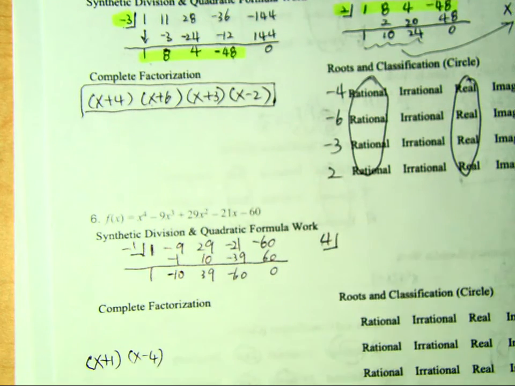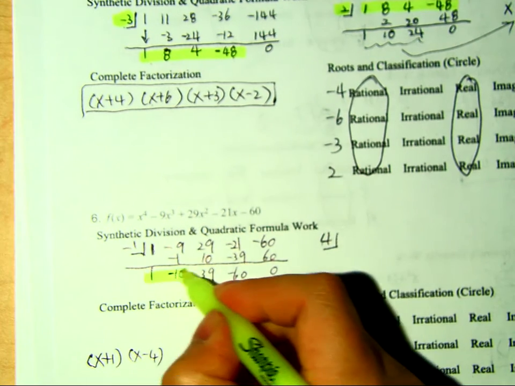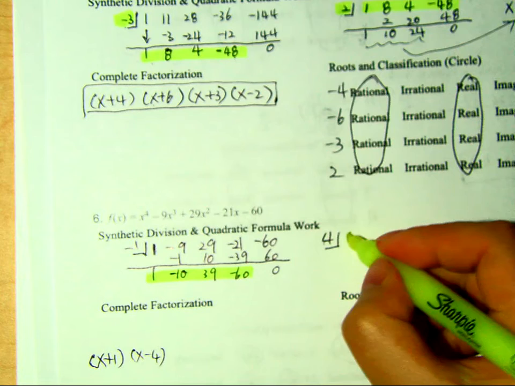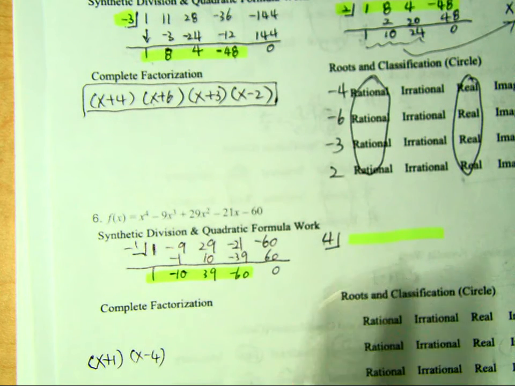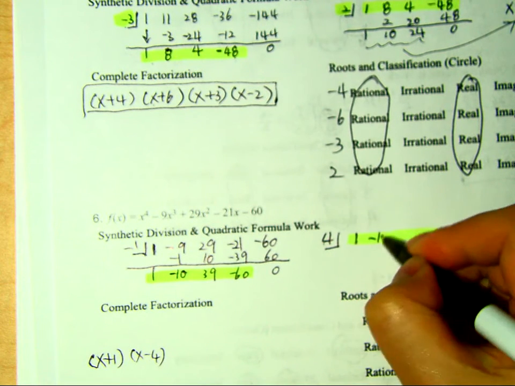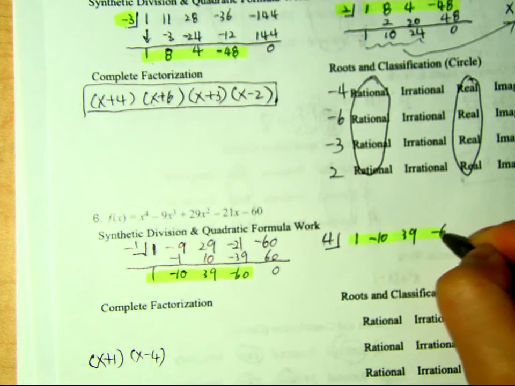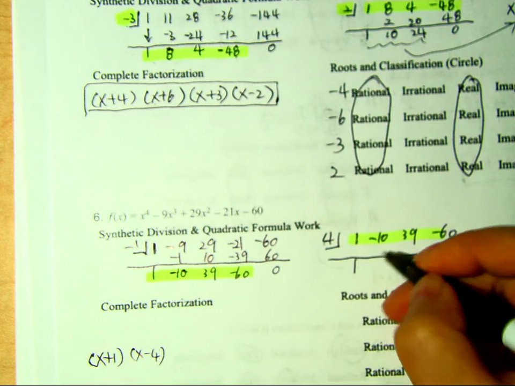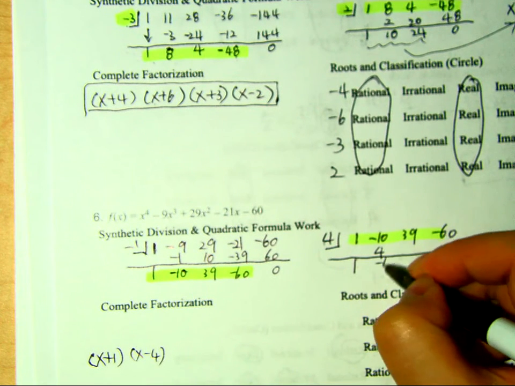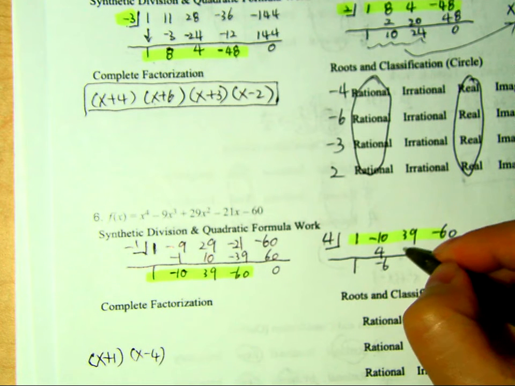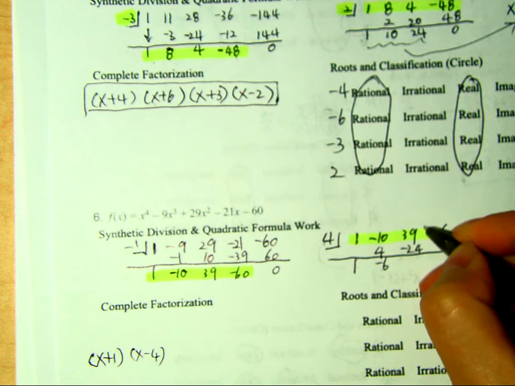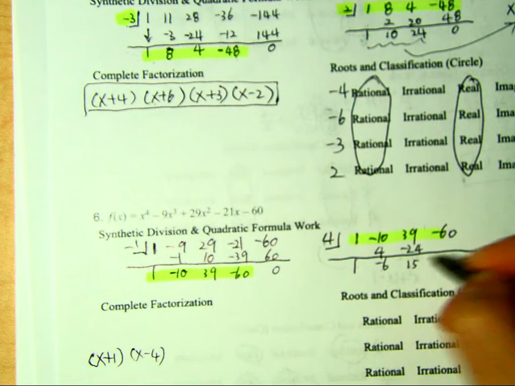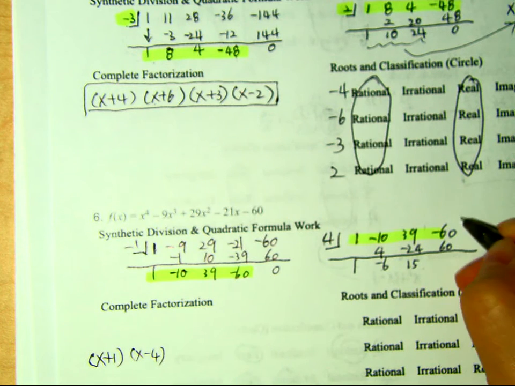Same thing. We bring those numbers over to here: 1, negative 10, 39, negative 60. Bring down 1, multiply, add, multiply, add, multiply, add.